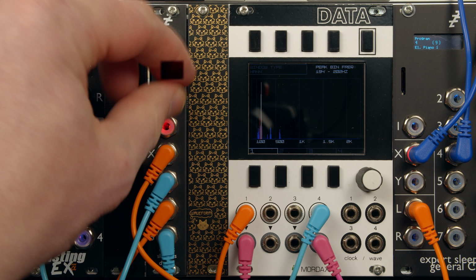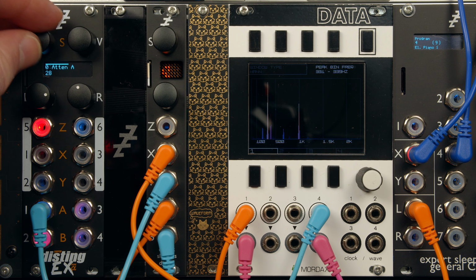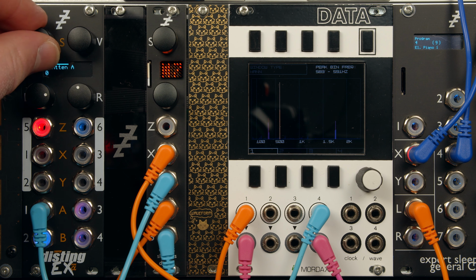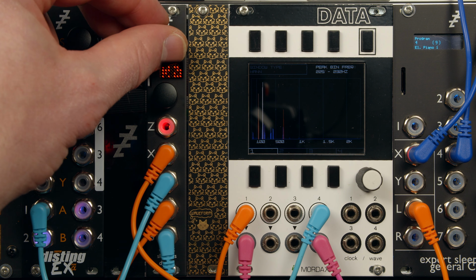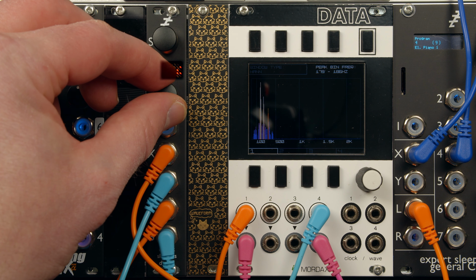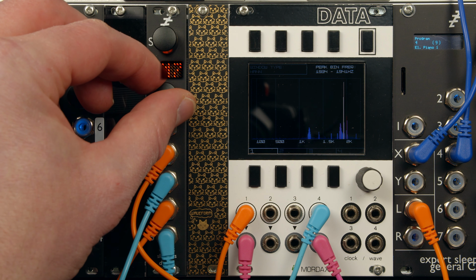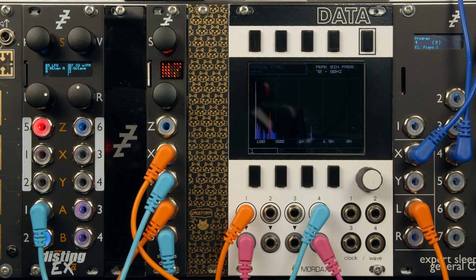Or turn it back on, and then you can wiggle. Let's turn that back off. So yes, the frequency shifter on the disting mk4.